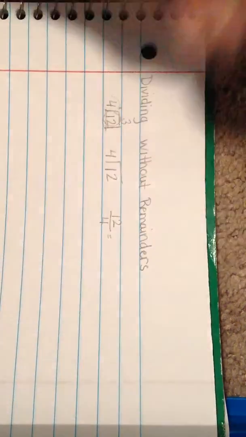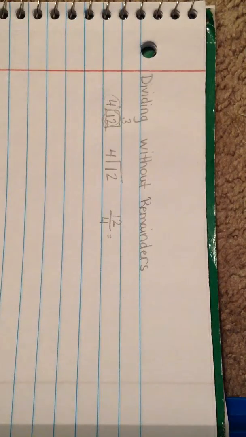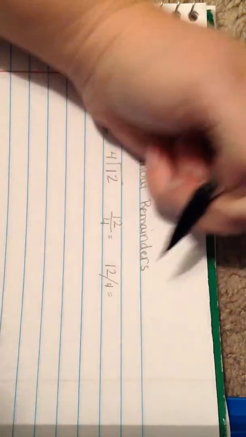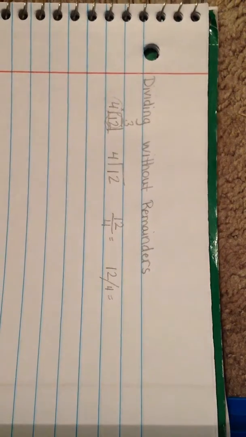There are some other ways that you're going to see division in our books besides just 12 divided by 4 with the bracket. You're also going to see it look like a fraction, 12 divided by 4. You might also see it as a fraction sideways, 12 divided by 4 equals. And then you might actually see it with the division sign, 12 divided by 4.